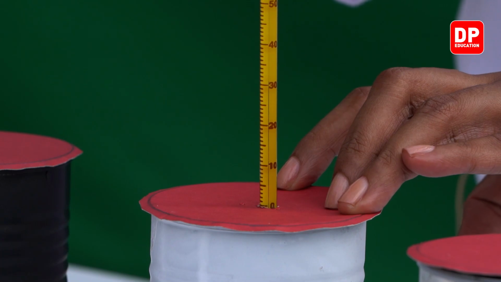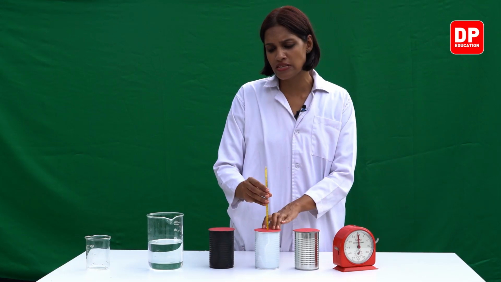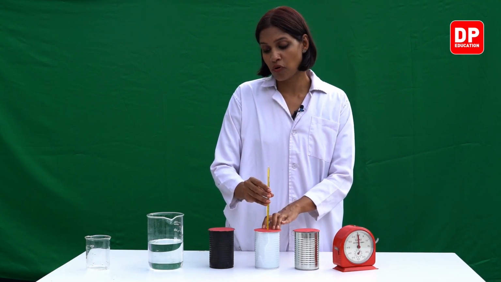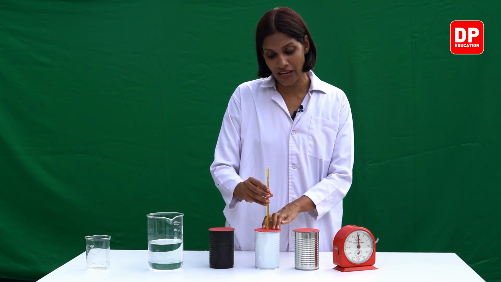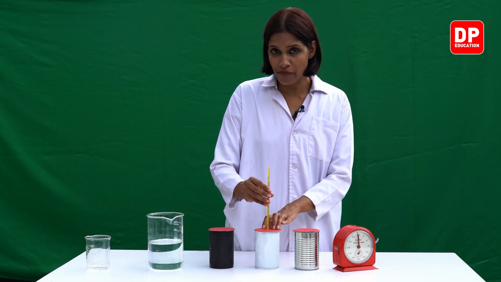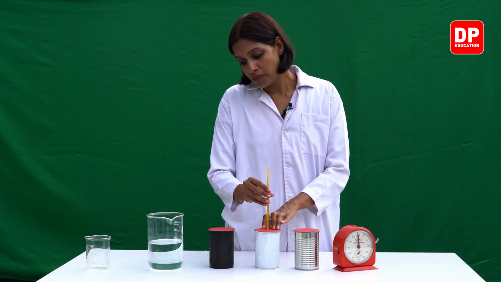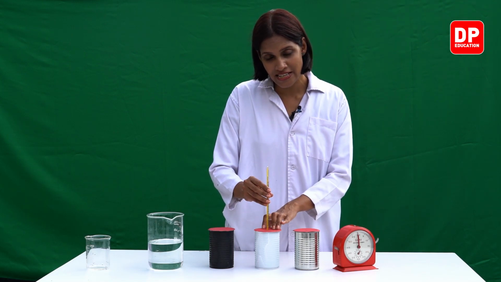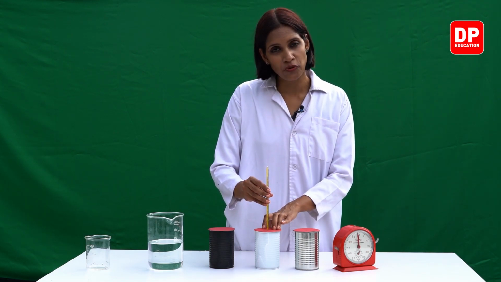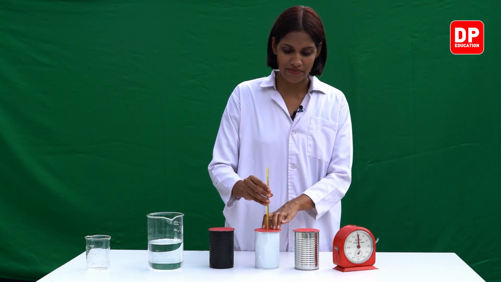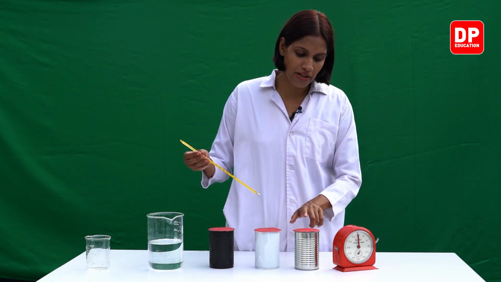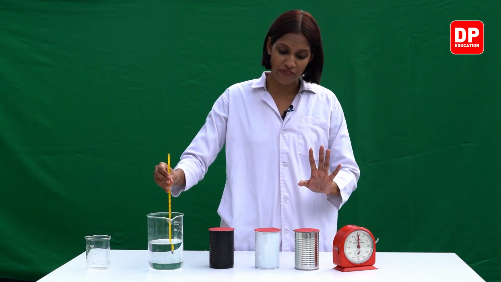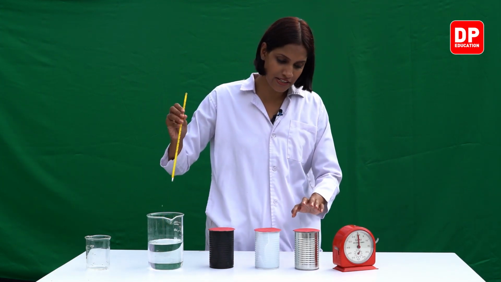Initial temperature was 29 degrees Celsius, which means the initial temperature of the water was the same in all 3 tin cans. Okay. Now, after 5 minutes, the black color tin can's temperature is 33 degrees Celsius. White color tin can's water is 31 degrees Celsius. Now we are going to measure the temperature of the silver color can, which we did not color, with the shiny surface, right?